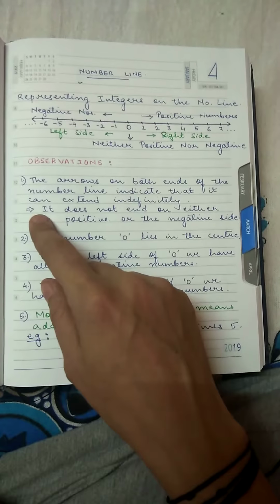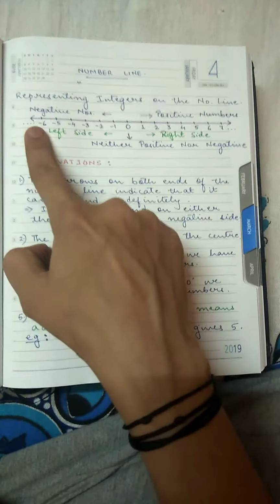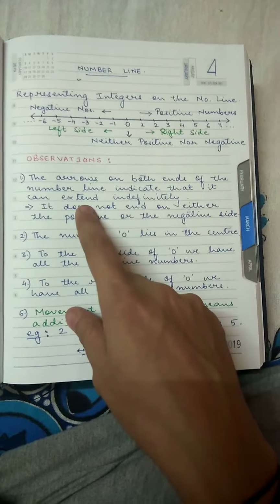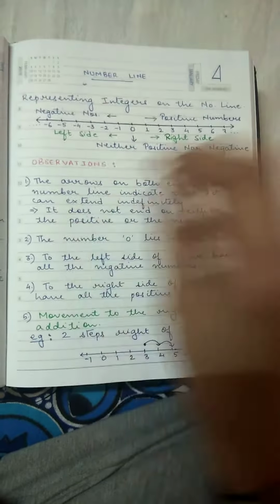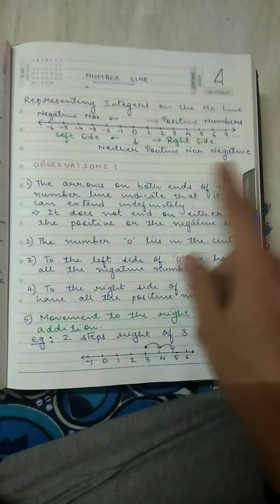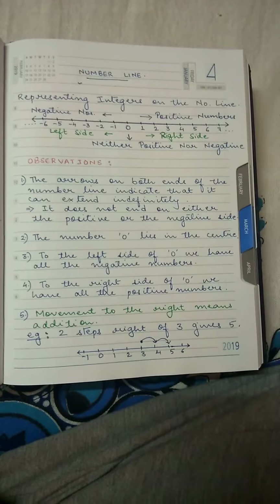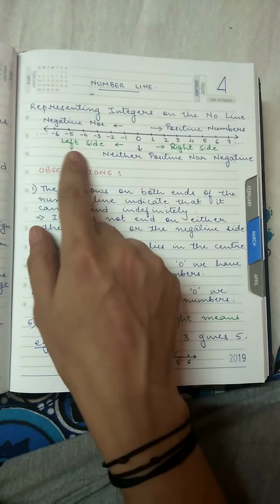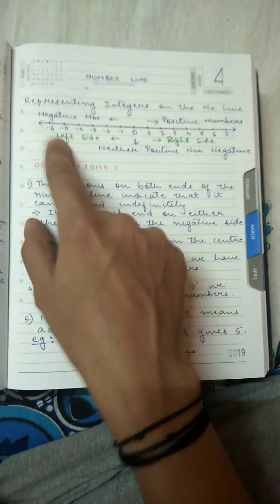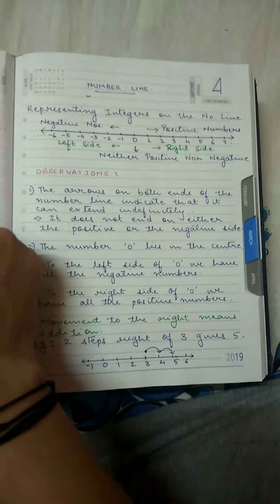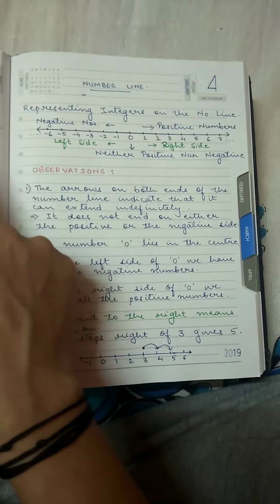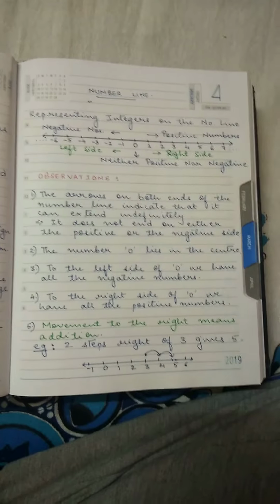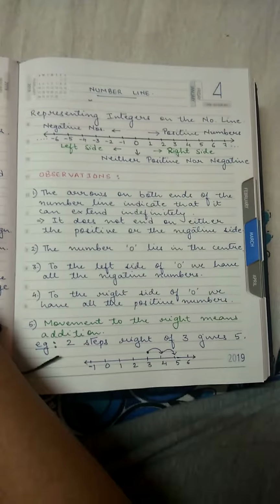Let's make other observations about the number line. There are arrows on both the ends, which means that this line extends indefinitely. This means that it cannot end on any side. You can keep on adding numbers and the line will extend, be it on the right side or on the left side. So if you can see, I have drawn the line till number minus 6. But if I want and I extend this line, I can add the number minus 7, minus 8, minus 9 and so on till even minus 1000 or minus 2000 as the space allows me.